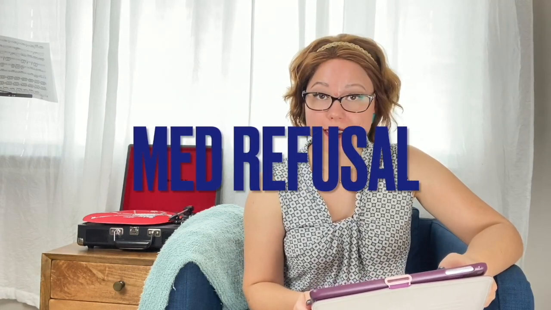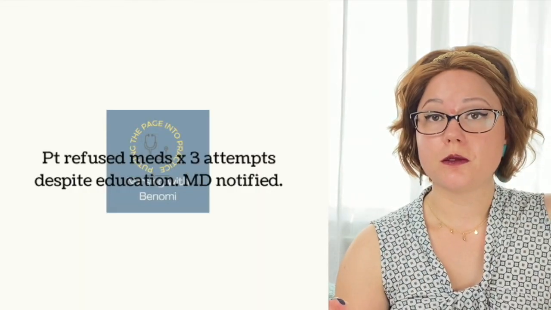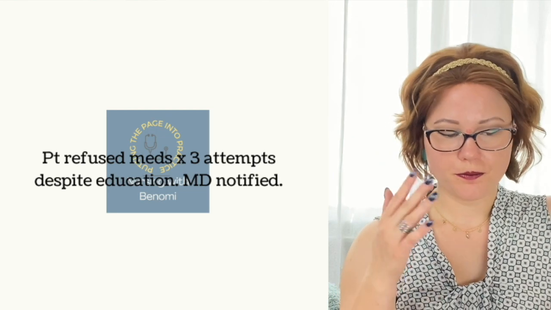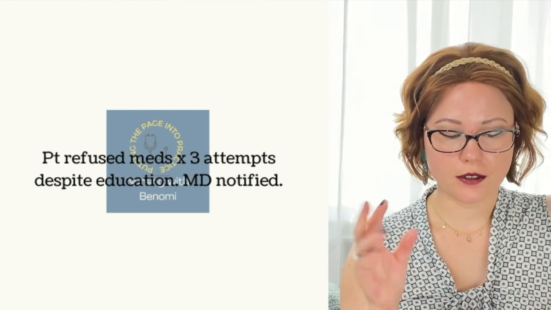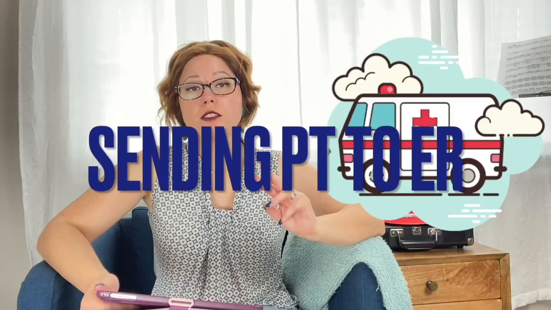Refusal of meds. Say you have a patient, they will not take their medication. You are going to try 3 tries. You're going to explain to them why they need to take the medication. Okay. This is what you want to document. Patient refused meds times 3 attempts despite education. MD notified. Done.